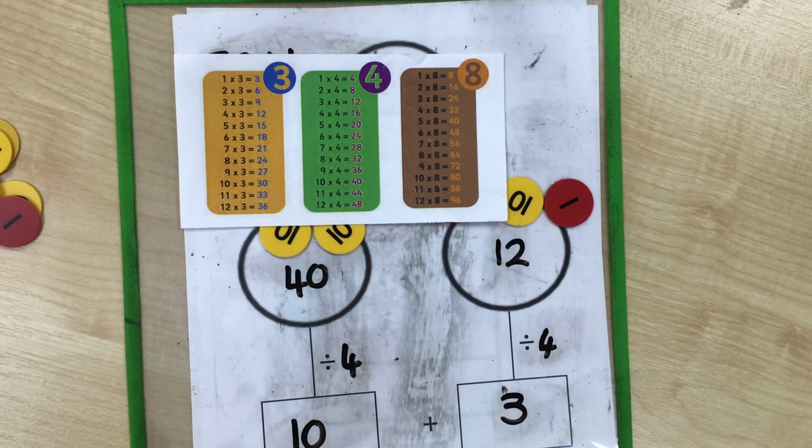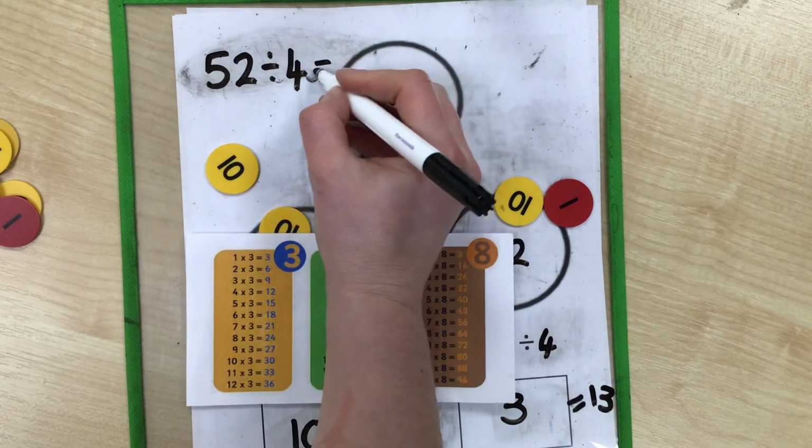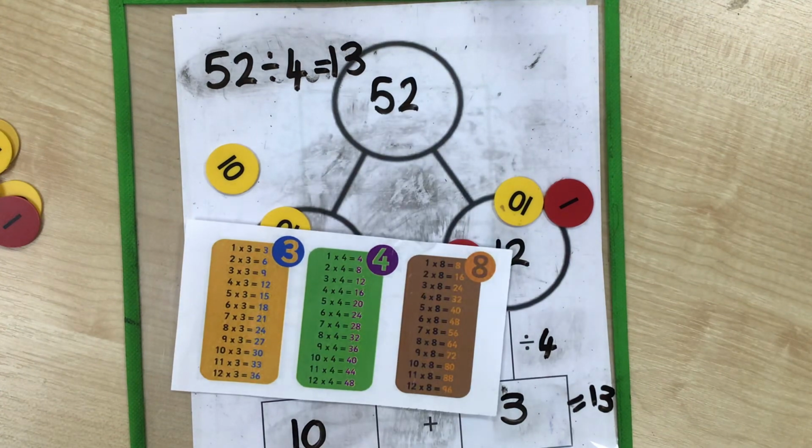So now I'm going to add my two answers together. So I'm going to do 10 add 3, which equals 13. So I know that my answer to 52 divided by 4 equals 13. And that's how we do partitioning in Year 3 to divide.